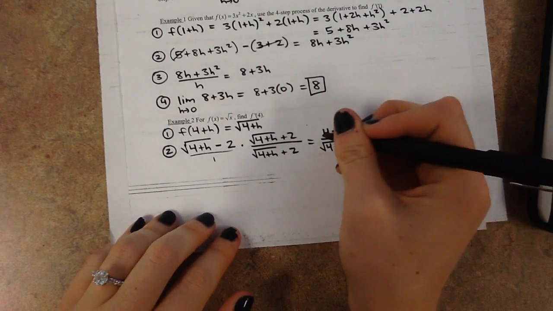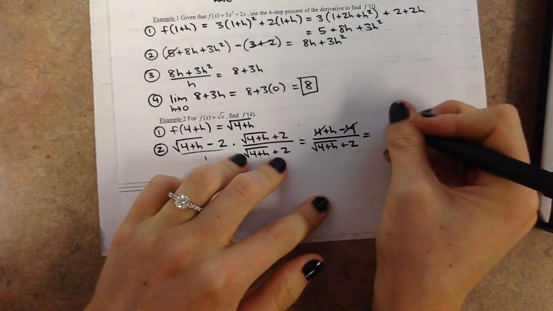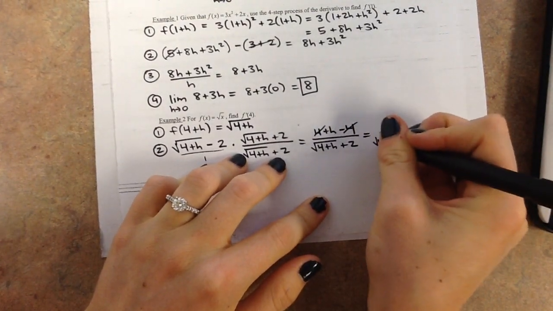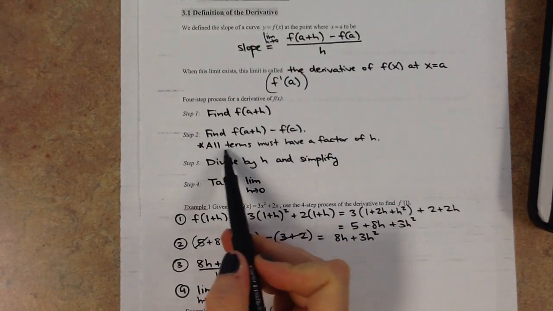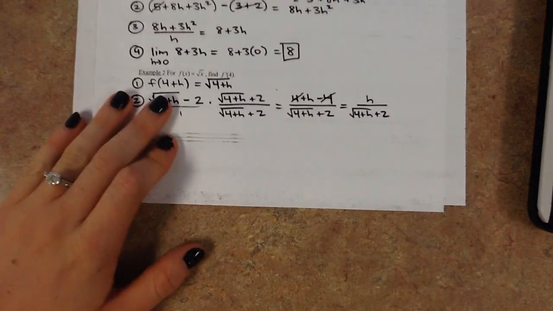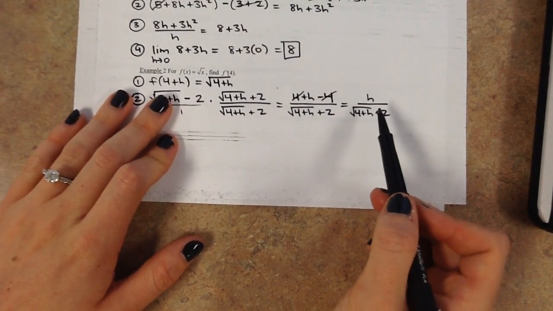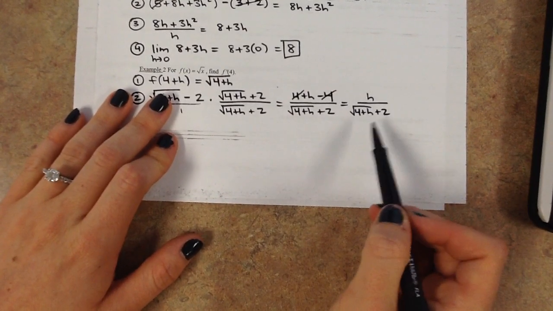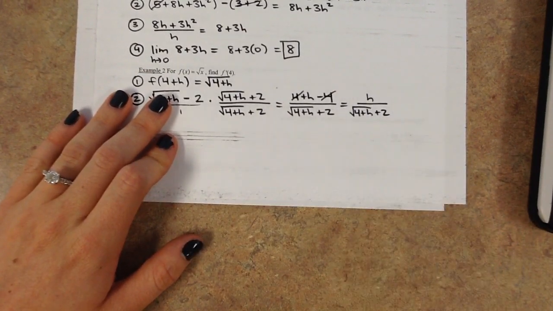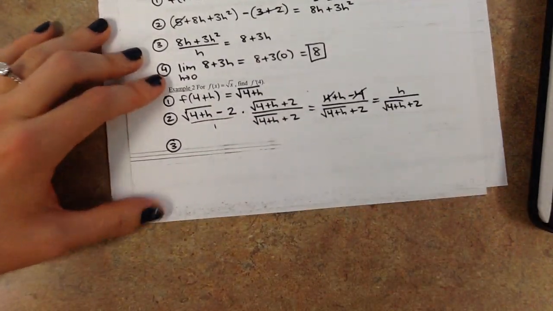So what happens here, and this is why I chose that method, the 4's will cancel out, and so all I have is an h in the numerator. So let me rewrite that just so I can talk about it. So now my rules up here say all terms must have a factor of h. This is what confuses people. This is only one term. This is a single monomial. It's got a numerator and a pretty complicated denominator, but it's only one term, and that one term does have a factor of h. So for step 3, I divide by h.